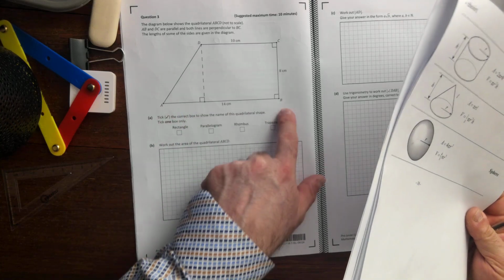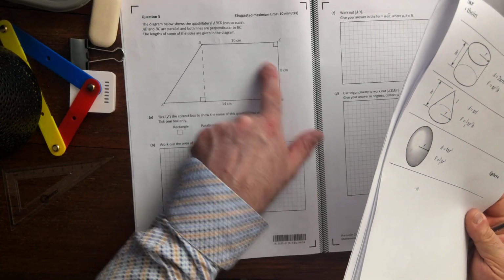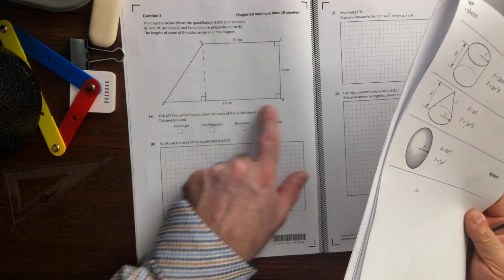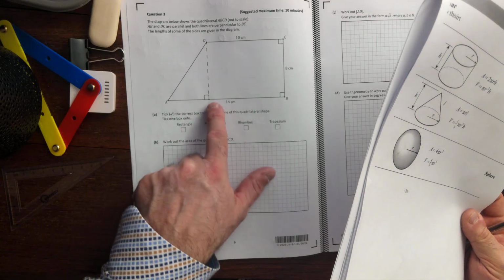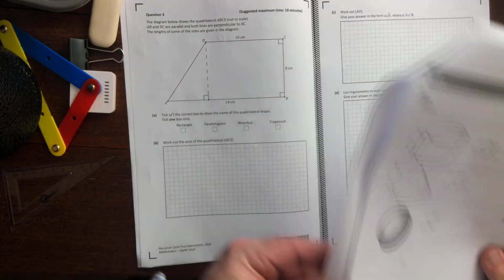We see A, B, C, D. We see we have dimensions 8, 10, 14. We see the right angles. And I recognize it, D. Okay, it's from here.